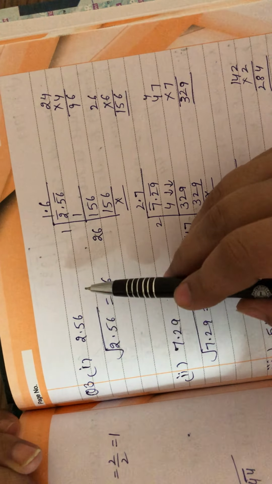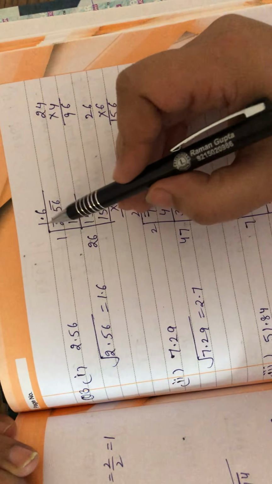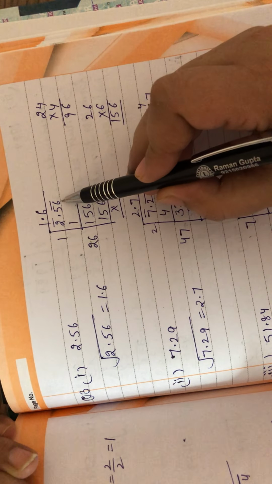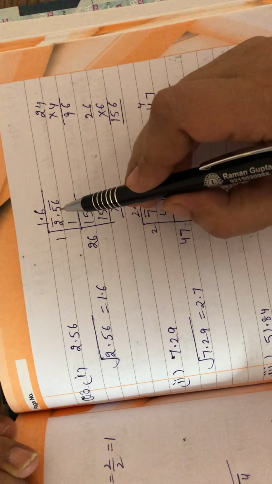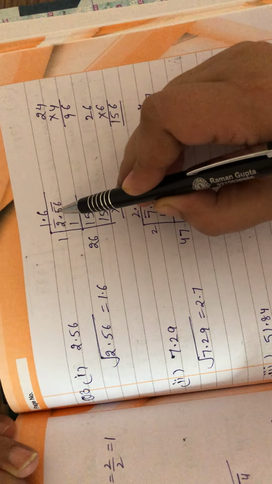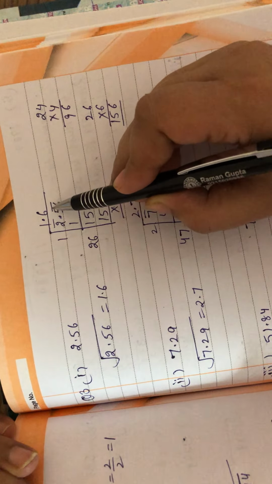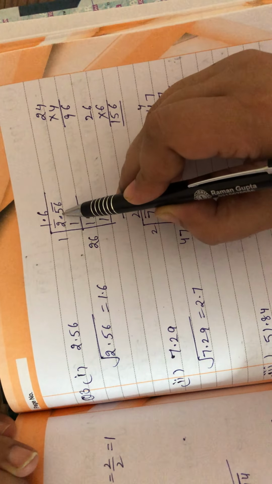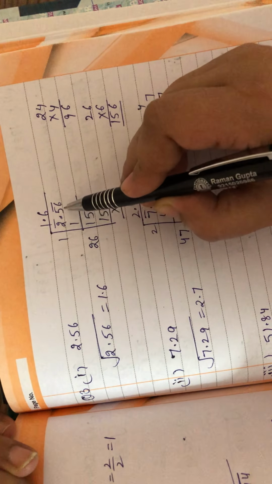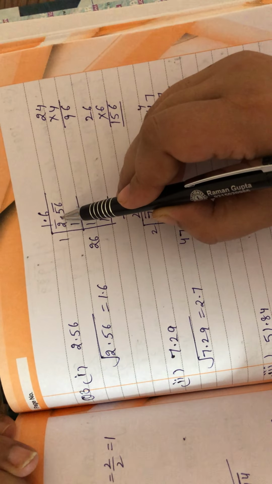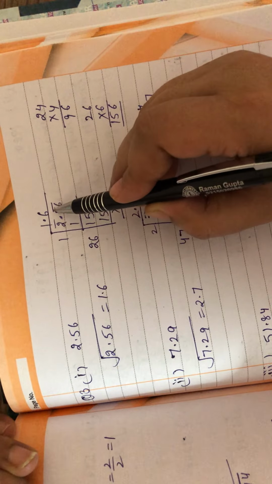Now for decimal numbers, what you have to see, again write it in division form, 2.56. Now in decimal numbers, you have to make pairs from this decimal. The numbers which come on the right side of the decimal will come in pairs from left to right. Suppose 5, 6. The numbers on the right side of the decimal are 5, 6. So this will come in a pair.